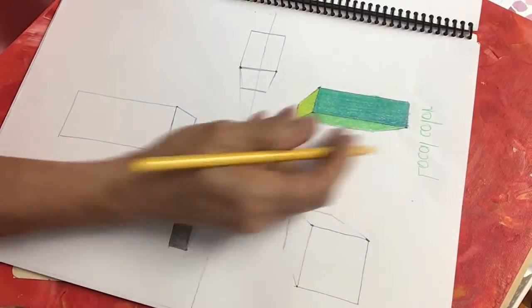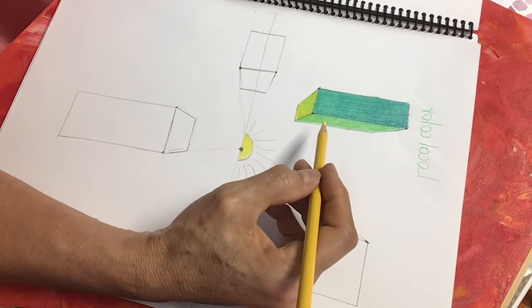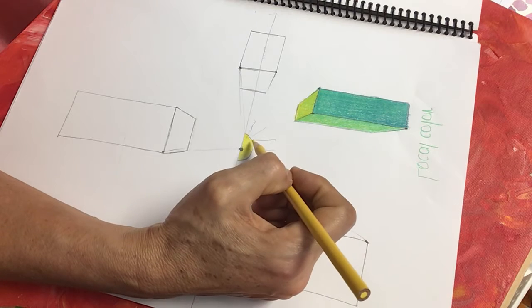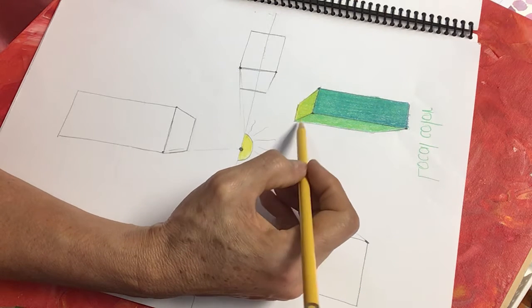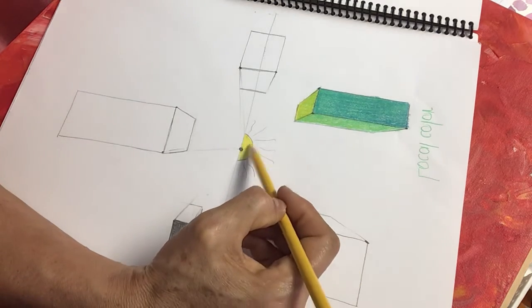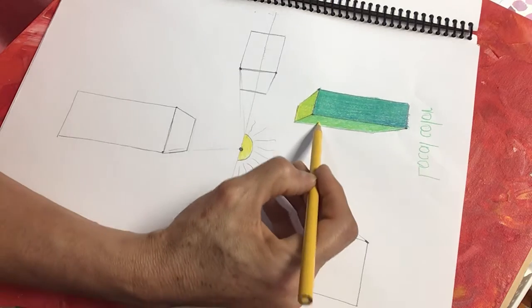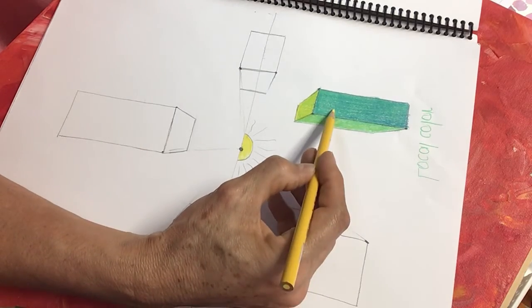Do you see? Okay, so the local color of the box is being affected by the form and is going to be affected by the light source. If the light source is warm, so the shades are going to become cooler and cooler each time.